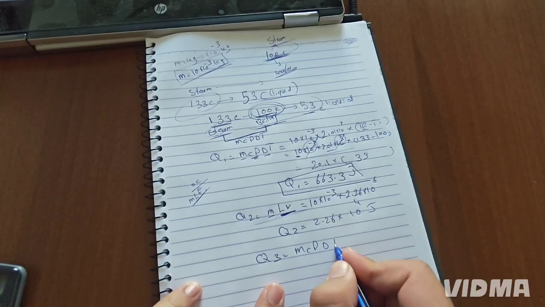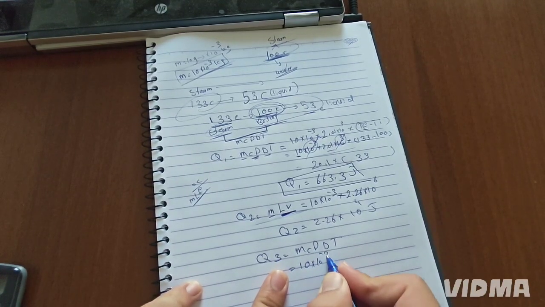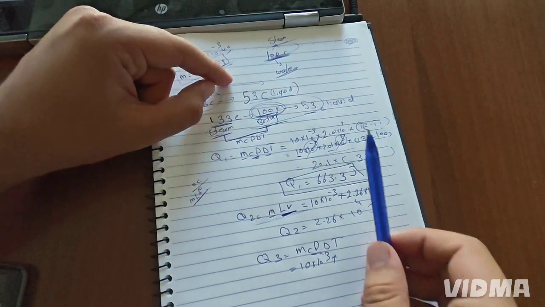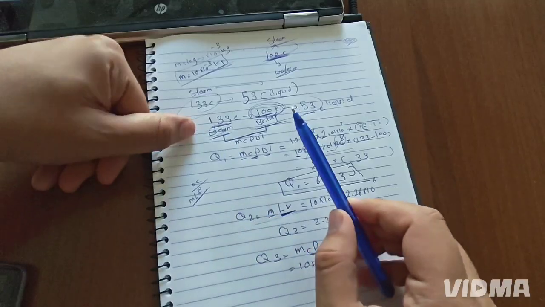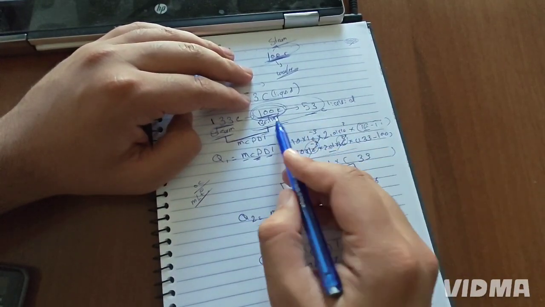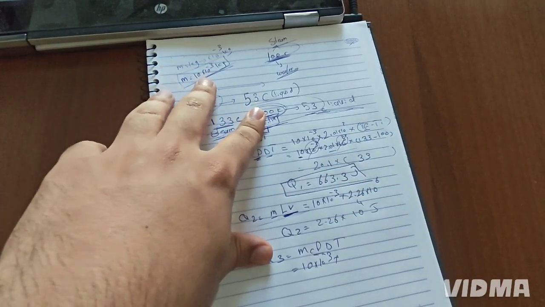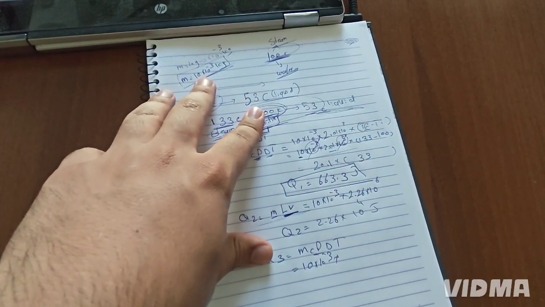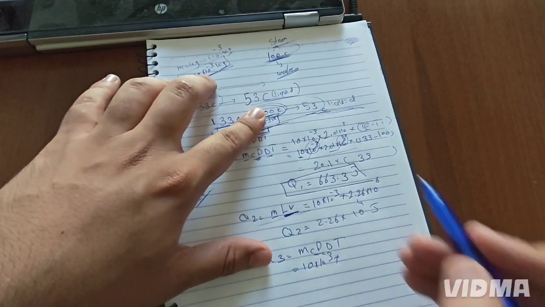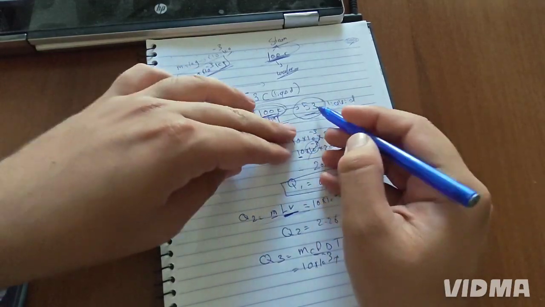mCp delta T, and instead of the mass, again write 10 times 10 power negative 3 times Cp. Now we have to write the Cp of which one, steam or liquid? Be careful. Now we are in this state. Here we must write the Cp of water, because in that state the temperature is 53 Celsius and the state is water.